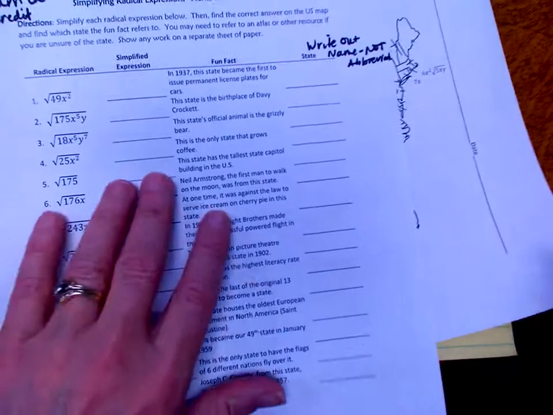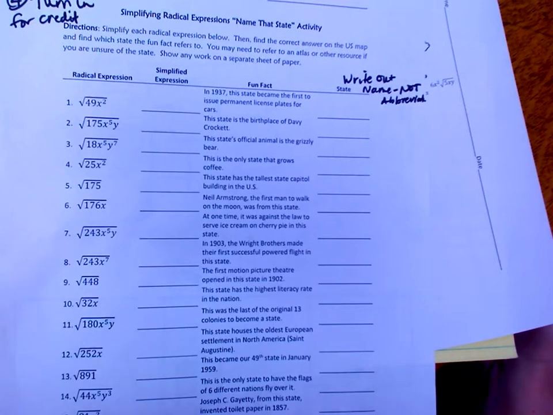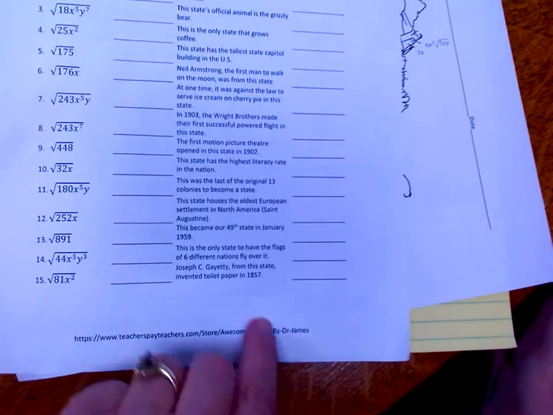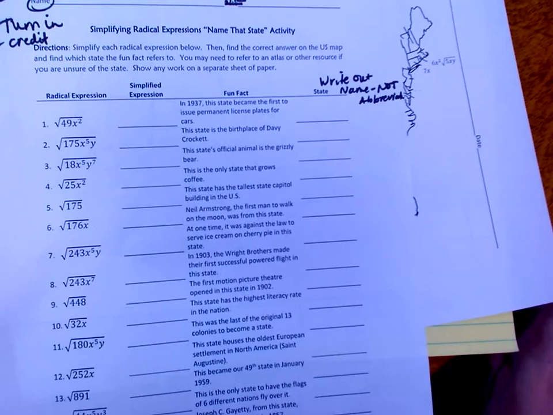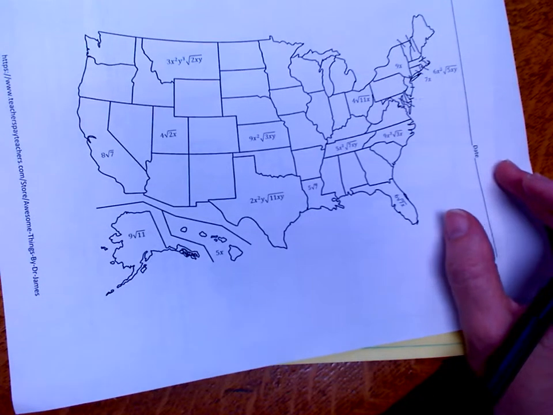Then, this is kind of fun, cross-curricular. It's a little fun fact. Now, I did not vet these to make sure these were the facts. I'm going to trust that Awesome Things by Dr. James down here did the vetting, and I hope this is all true. But then, once you simplify that, you're going to find whatever that is.